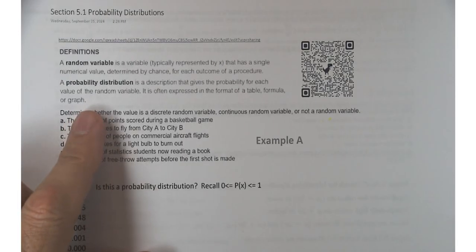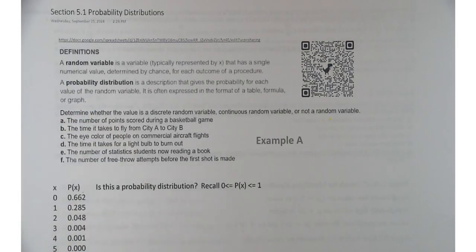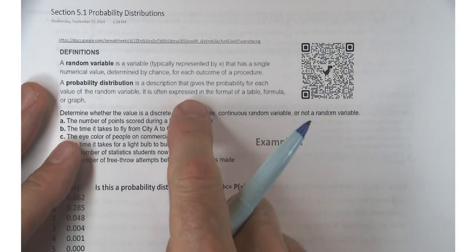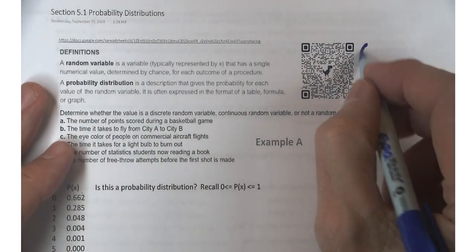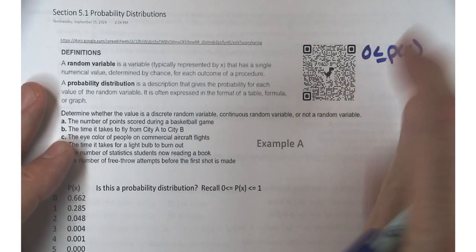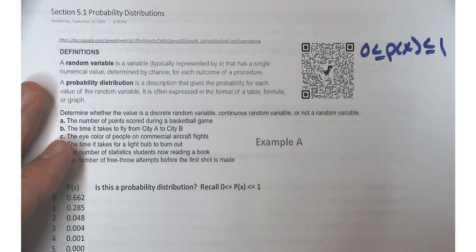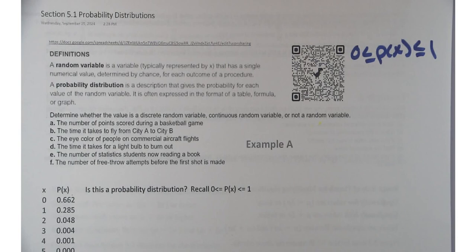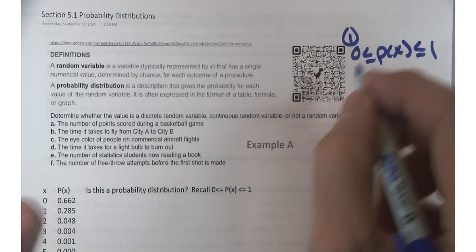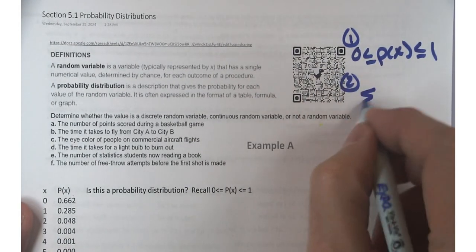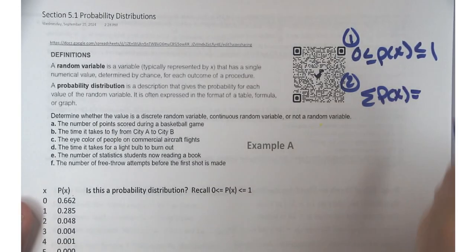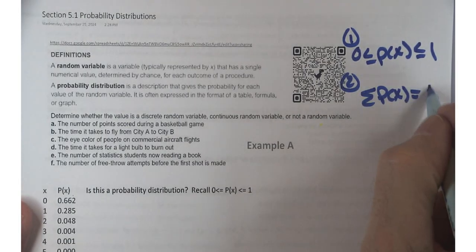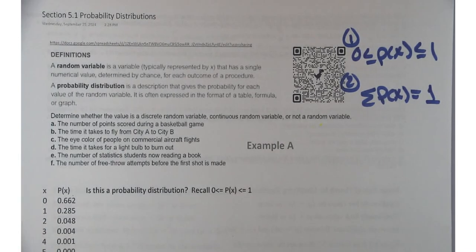Now, there's a couple of requirements for your probability distribution. Let me list those here for you. First requirement is that each of your probabilities for some event X is between 0 and 1. That is a necessity. The second requirement is that when you add up all these probabilities, the sum of everything that can happen has to equal 1. Now there might be a little bit of rounding error here and there. That's okay. But overall, that total should be pretty close to 1.